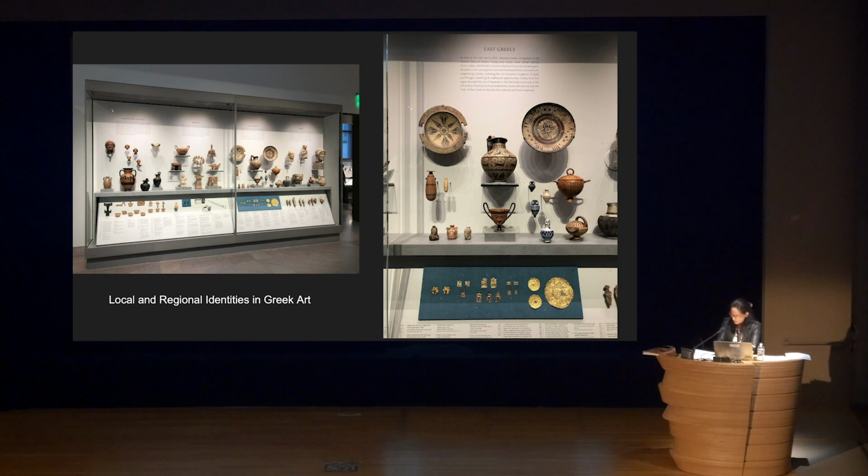The MFA is particularly rich in art from an area called East Greece by archaeologists. As early as the 10th century BCE, mainland Greeks immigrated to the western coast of modern Turkey and the nearby Greek islands, so I'm thinking of Samos, Chios, Lesbos, and Rhodes. Residents in the cosmopolitan cities that developed there interacted with neighboring cultures, including the rich Anatolian kingdoms of Lydia and Phrygia. And this is something we'll see later, that searching for economic opportunities, Greeks from this region founded the city of Naucratis in the Nile Delta at the end of the 7th century.